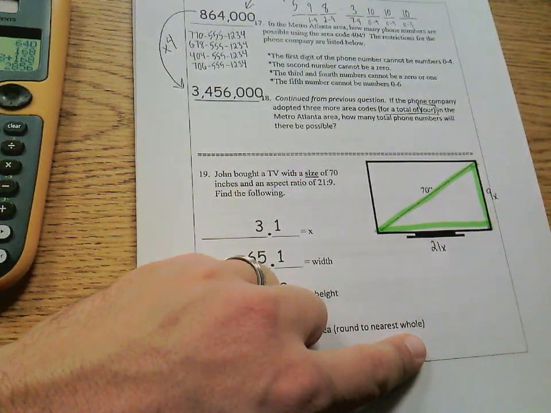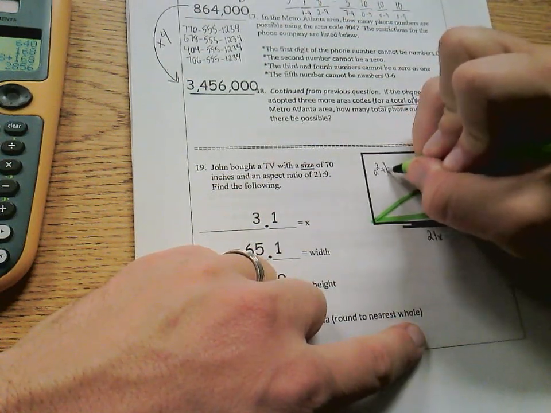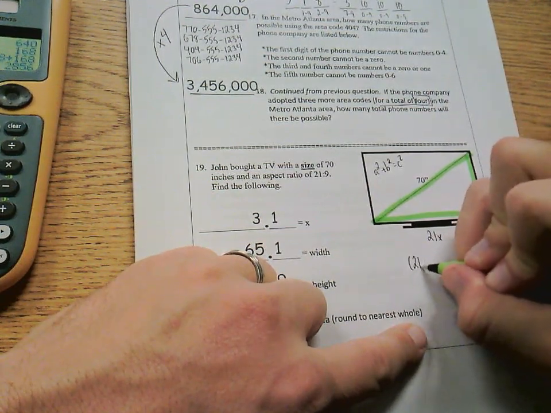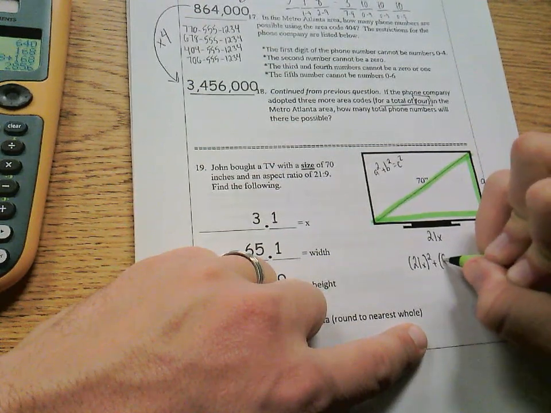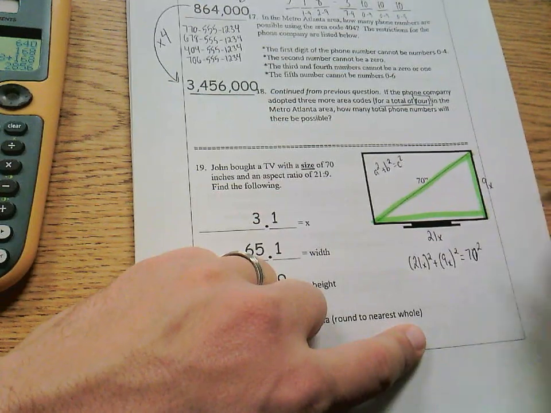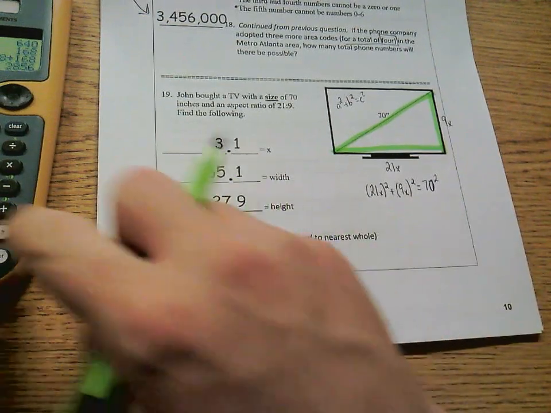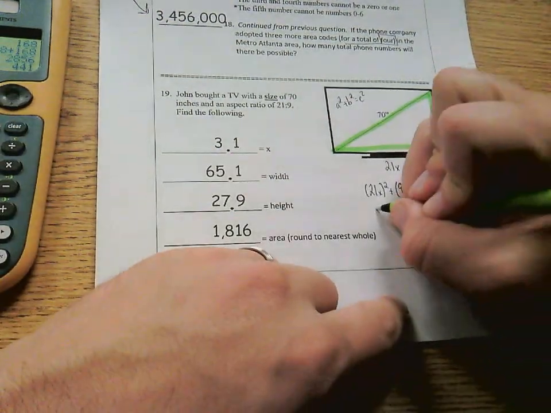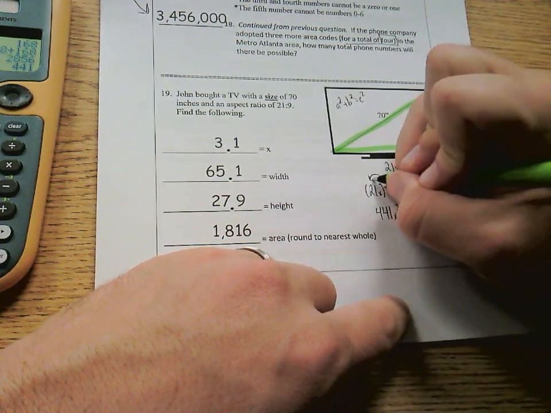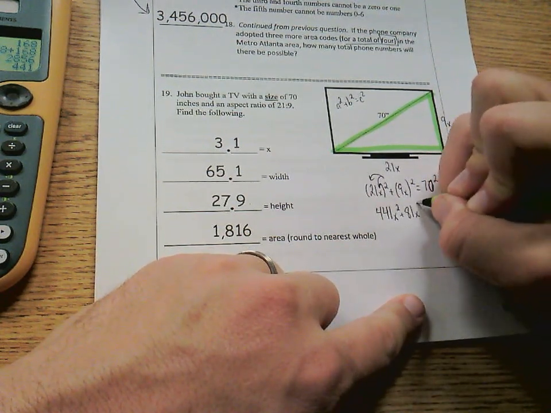The way you're going to set it up, remember, the Pythagorean theorem is a squared plus b squared is equal to c squared. I don't care which is a or b, so I'm just going to say (21x) squared plus (9x) squared is equal to 70 squared. Where people screw up is when they start squaring this. 21 squared is 441x squared. The square goes to the 21 and also goes to the x. Keep that in mind. Plus 81x squared is equal to 4,900.